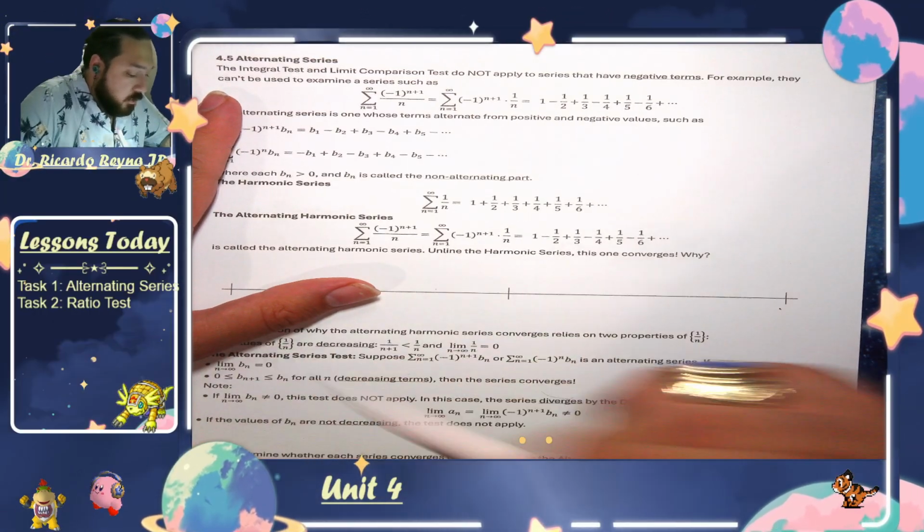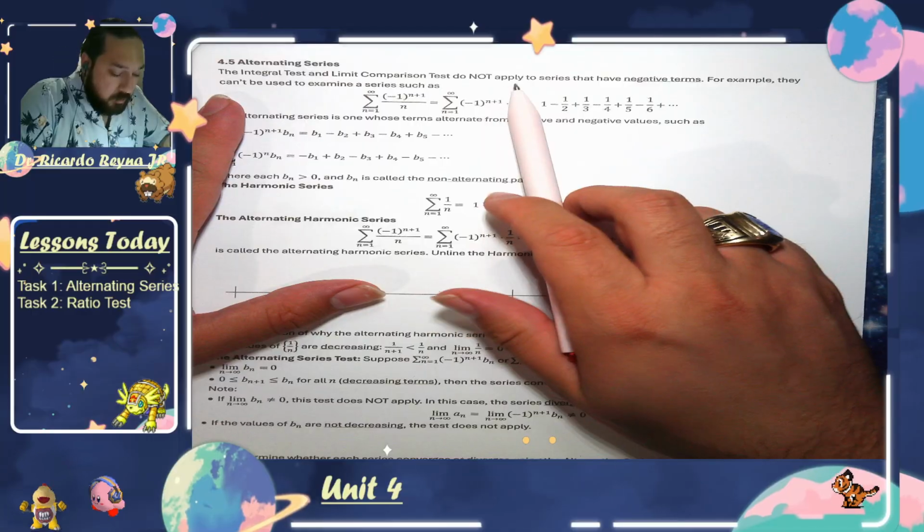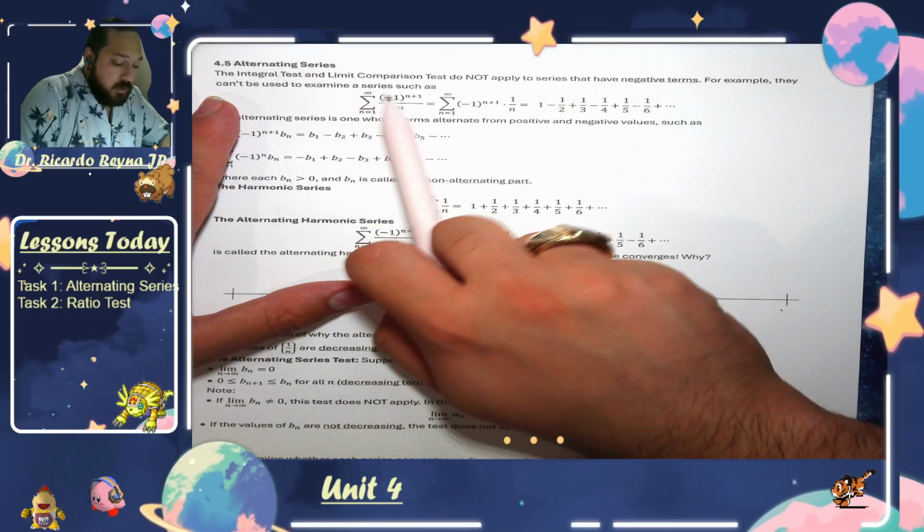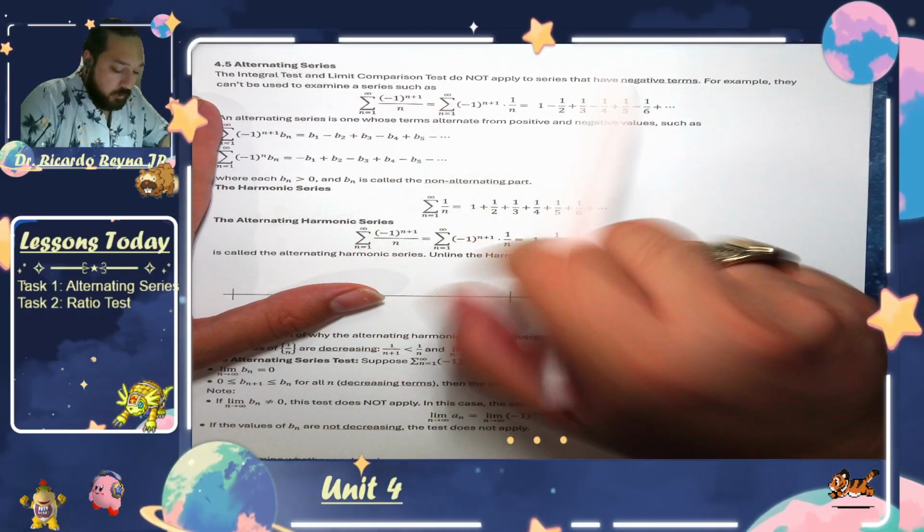The integral test and limit comparison test do not apply to series that have negative terms. For example, they can't be used on a common series such as this one below.